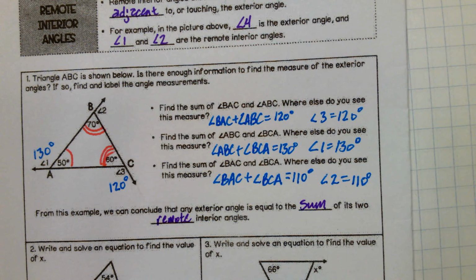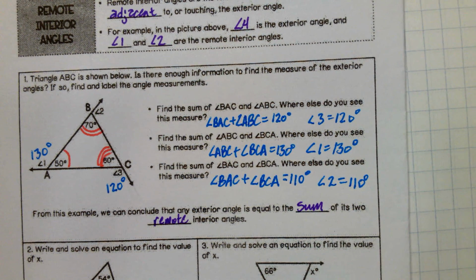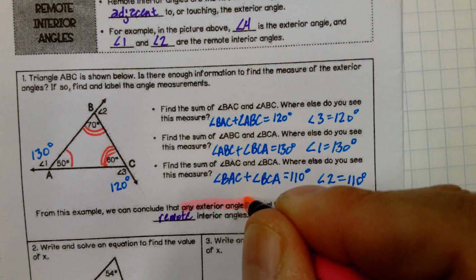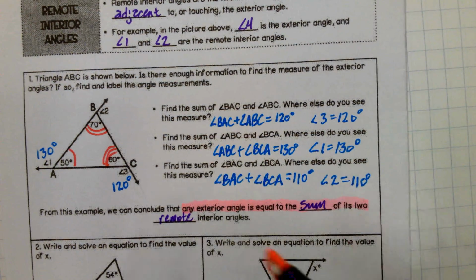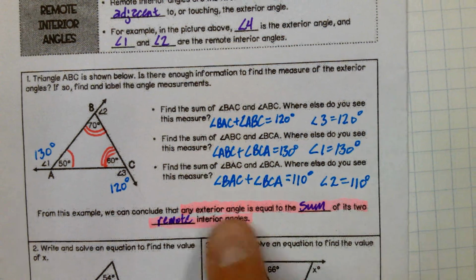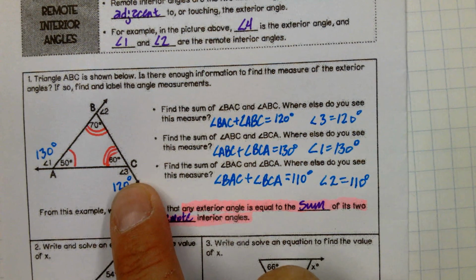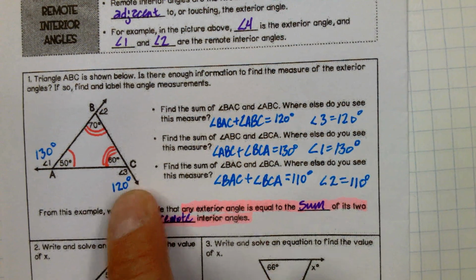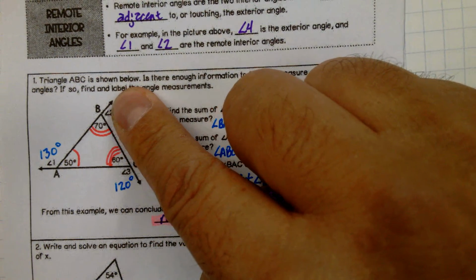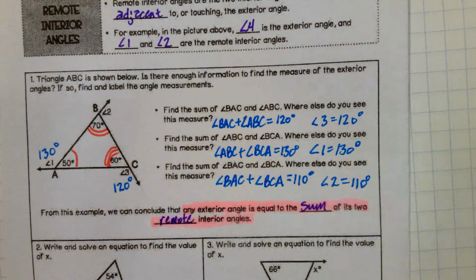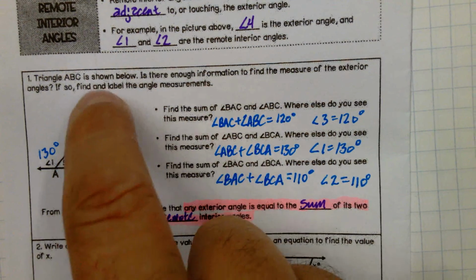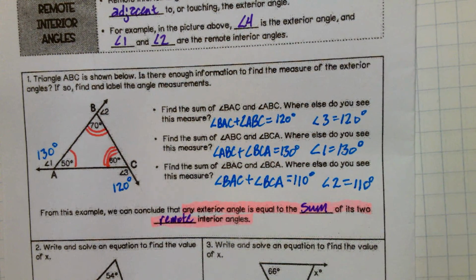That is the main idea here that we want to get across. Any exterior angle is equal to the sum of the two remote interior angles. So if you want to find the measurement of the outside angle, add up the two angles it's not connected to. So if I want to find this angle 2, I would add up 50 and 60. If I want to find angle 1, I would add up 70 and 60. Okay?